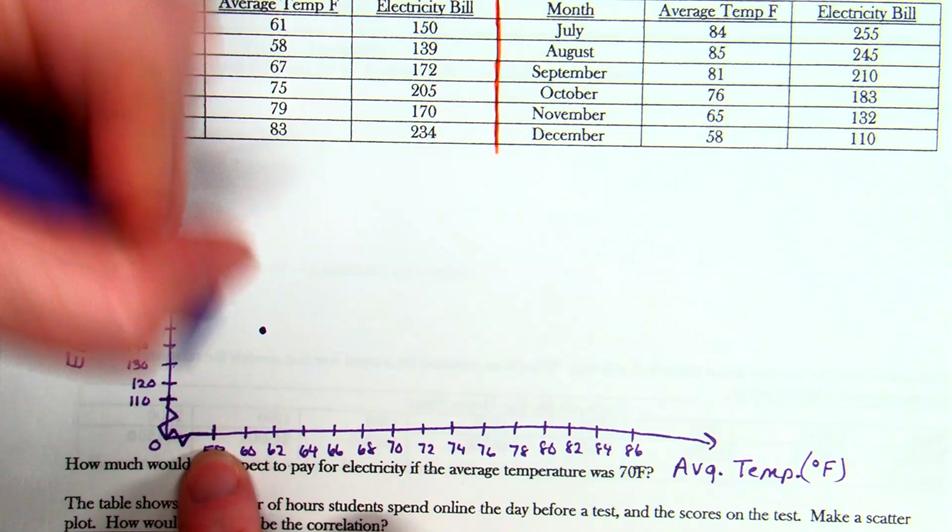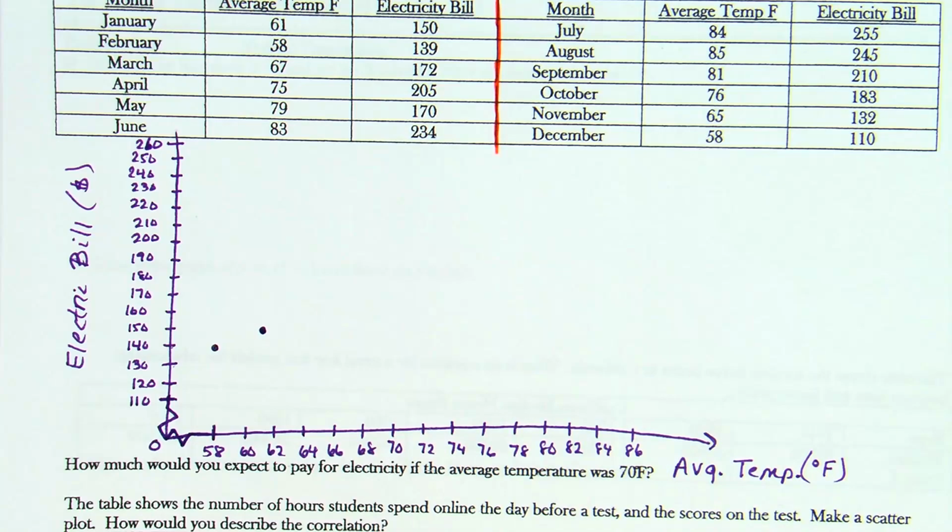67, 172. So I'm there between 66 and 68. What did I say? 172.